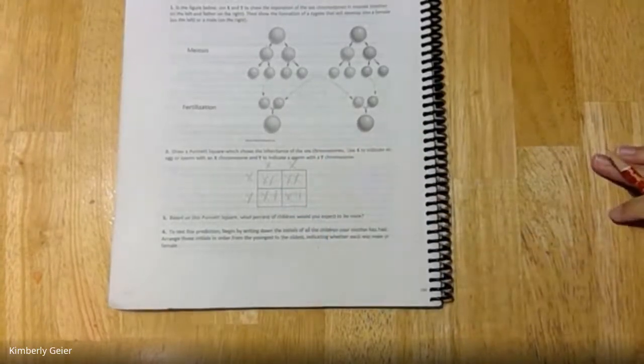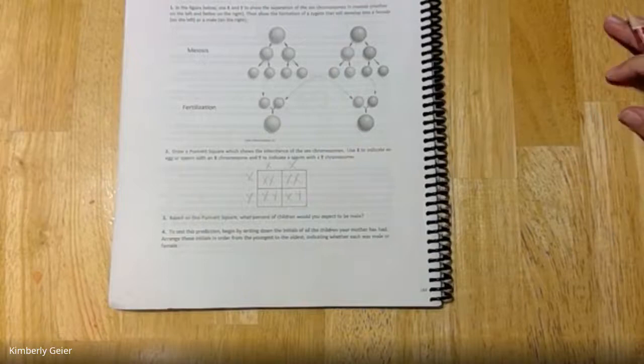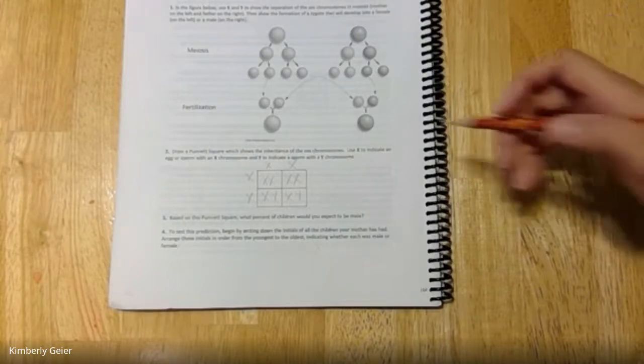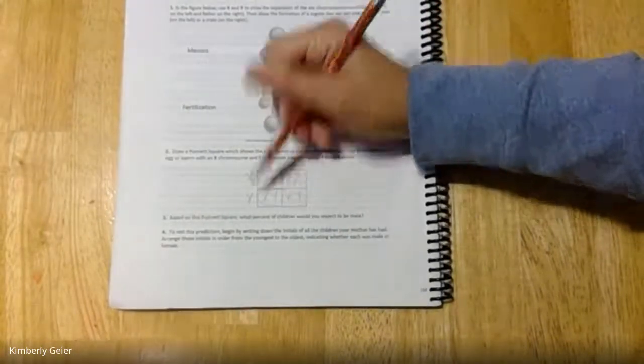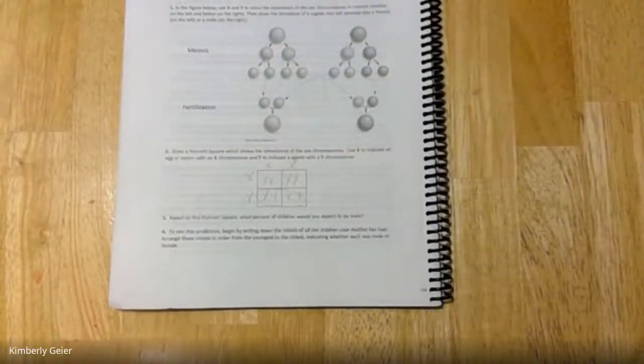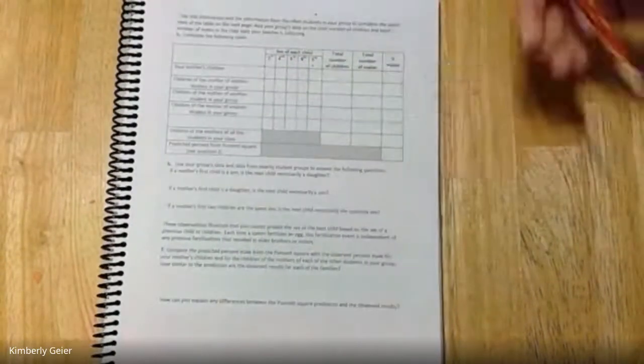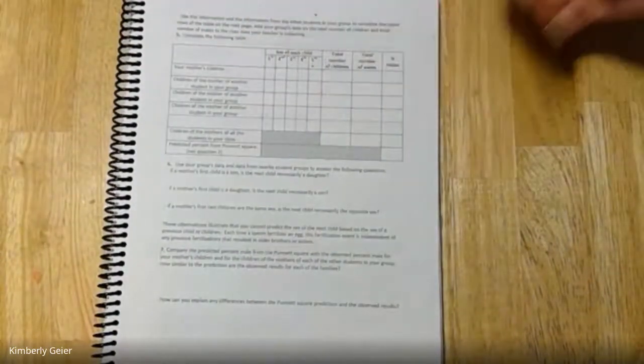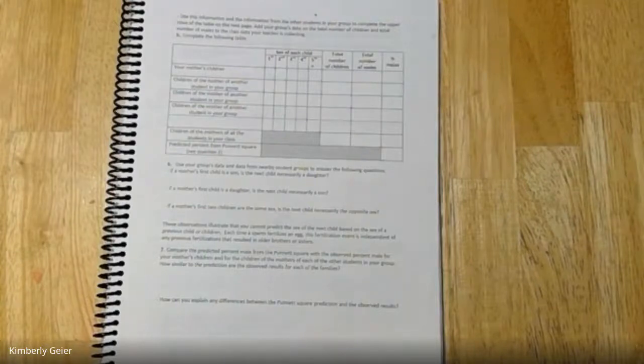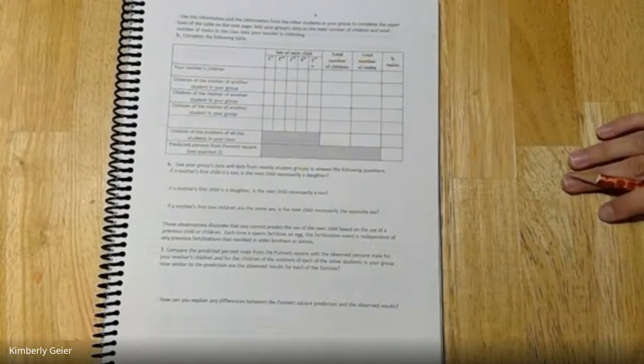Just like before, what percent of children would you expect to be male? Hopefully you can see that 50% of kids are expected to be male. So we can test this. For some reason, this worksheet goes through a very complicated scenario of trying to count boys versus girls. We took a tally in class about boys versus girls.